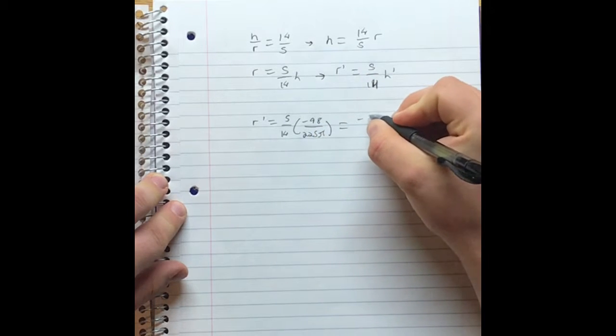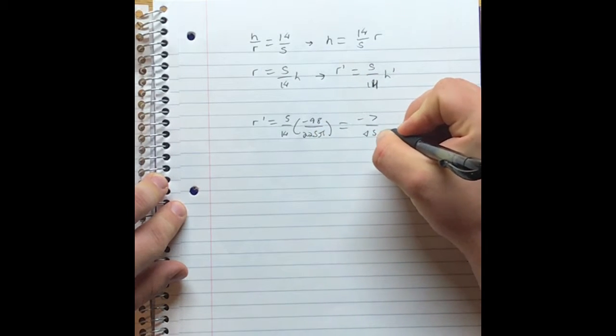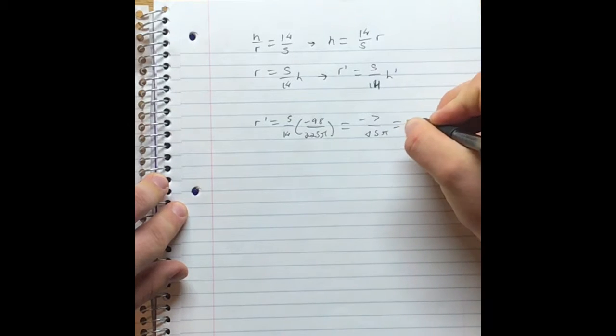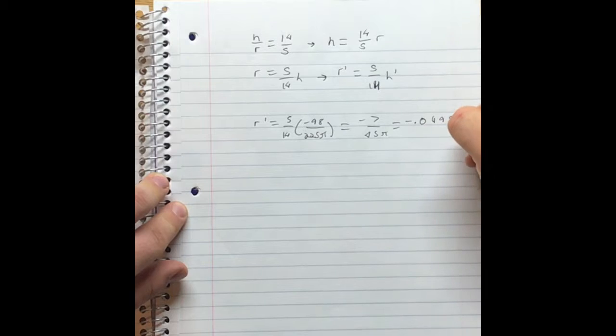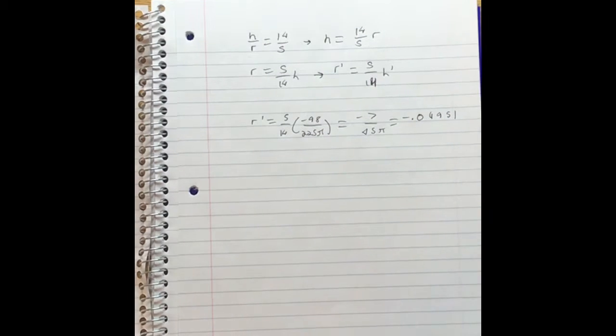And that equals -7 over 45 pi, which in turn equals -0.04951.